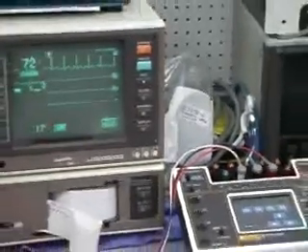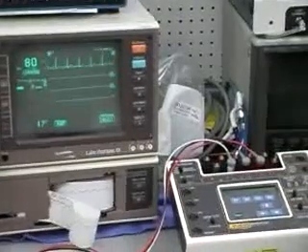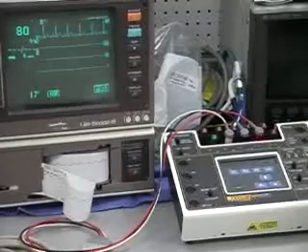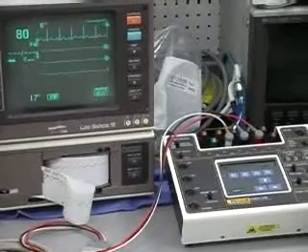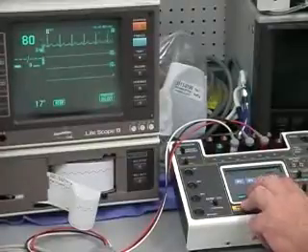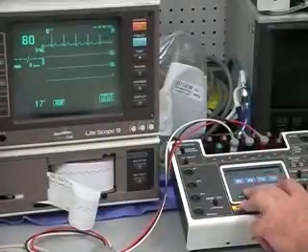Okay, they're happy now. 80. Okay, so we're in good shape. Yeah, in that one mode though, it's called an insert mode.